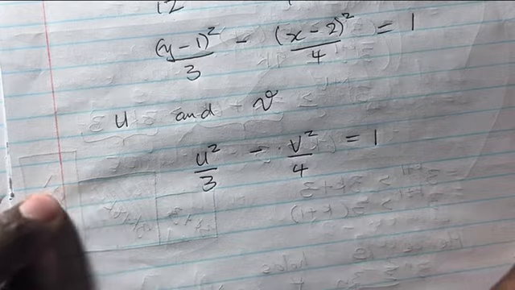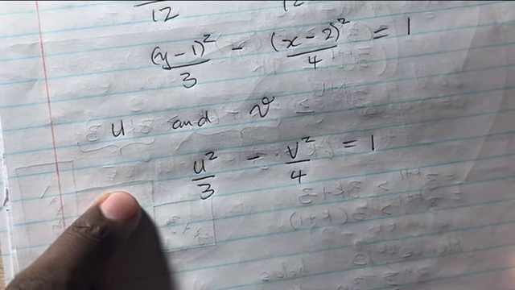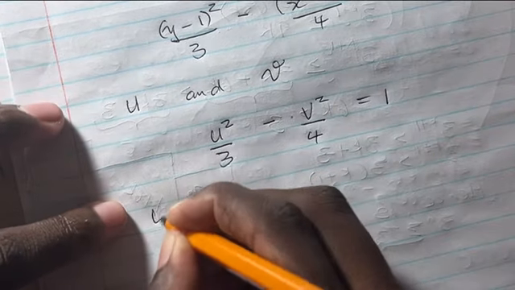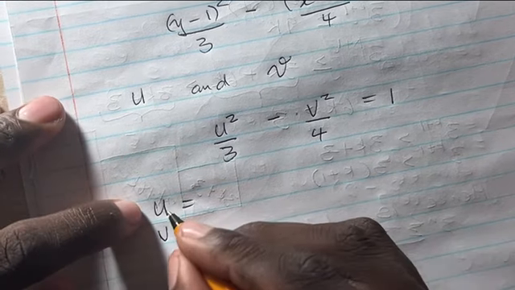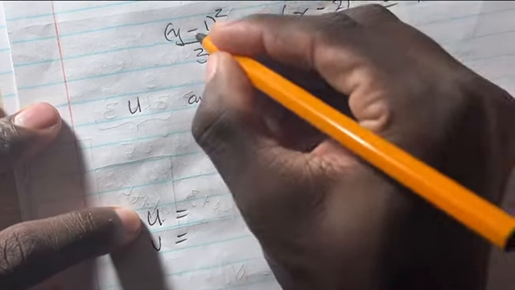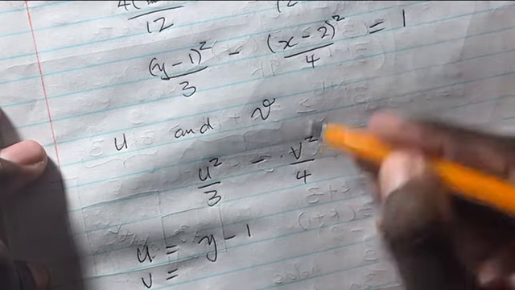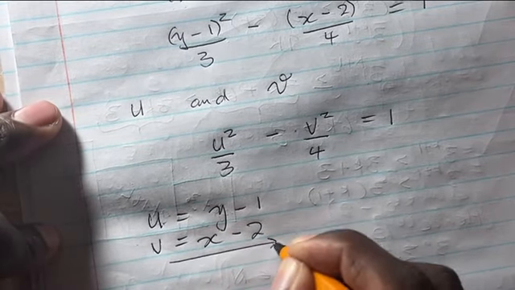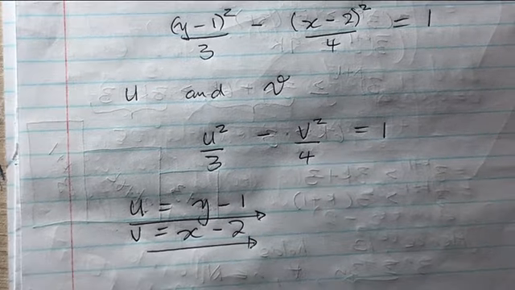It said find this equation in this format. The next part says find or state what u is equal to and what v is equal to. Find those equations. U is y minus 1. V is x minus 2. Okay, essentially that's the first question.